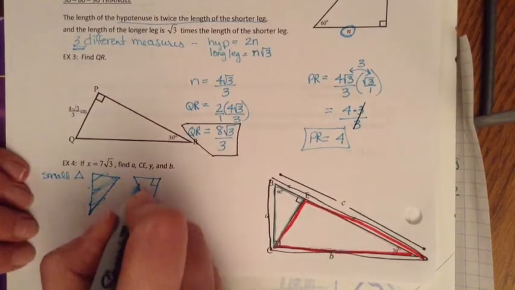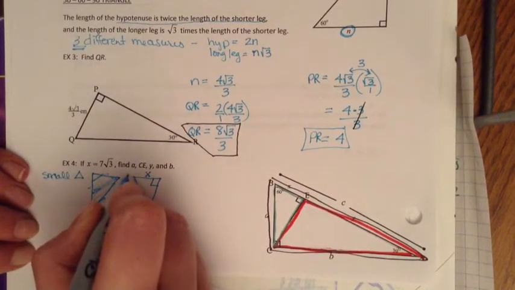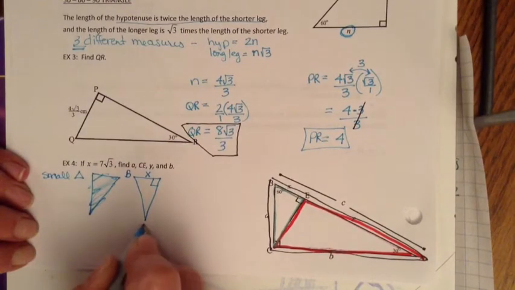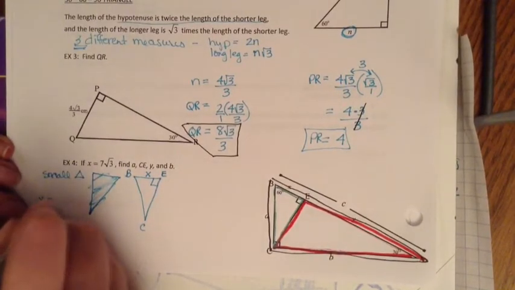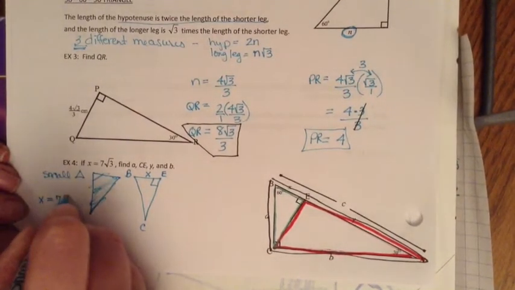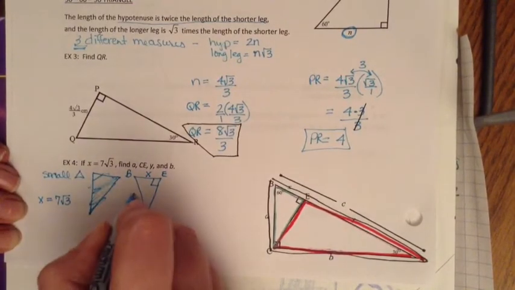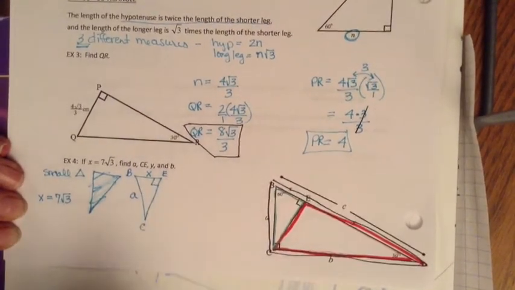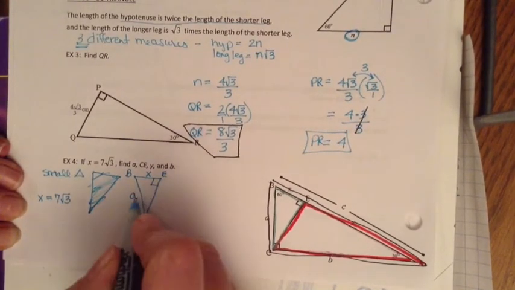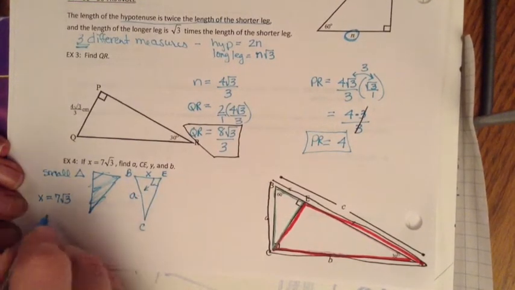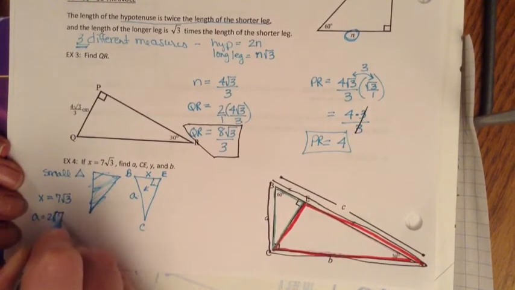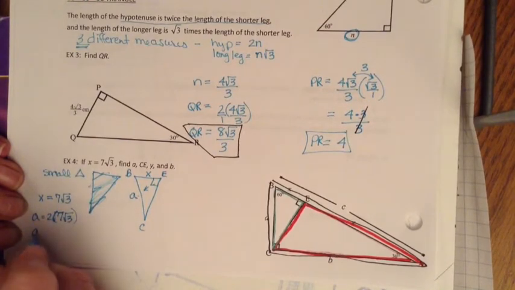Maybe not much better, but this is X, this is B, this is C, and this point right here is E. I'm told that X equals 7 root 3. I need to find little a, and I need to find CE on this triangle. Little a is the hypotenuse. It's directly across from the right angle, and I know the hypotenuse on a 30, 60, 90 is 2 times the short leg. So a just equals 14 root 3.